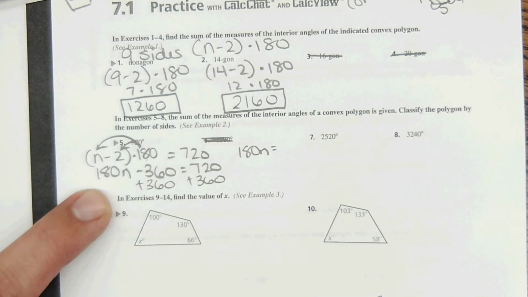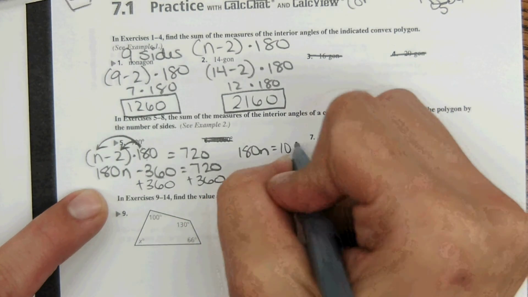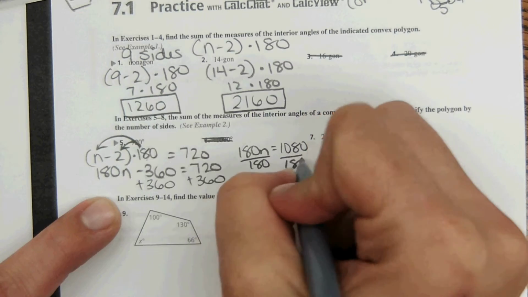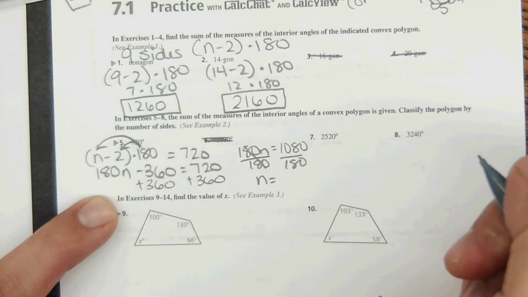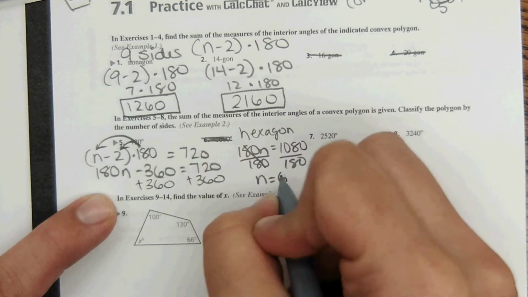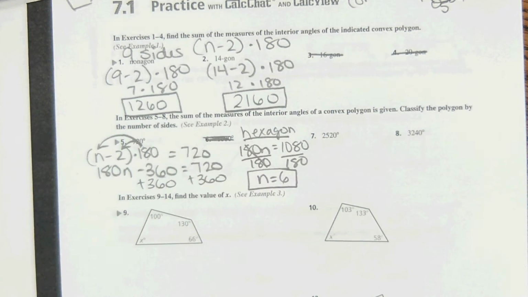And then we're solving for n, the number of sides. Divided by 180, we get n equals 6, so that means we have a hexagon.